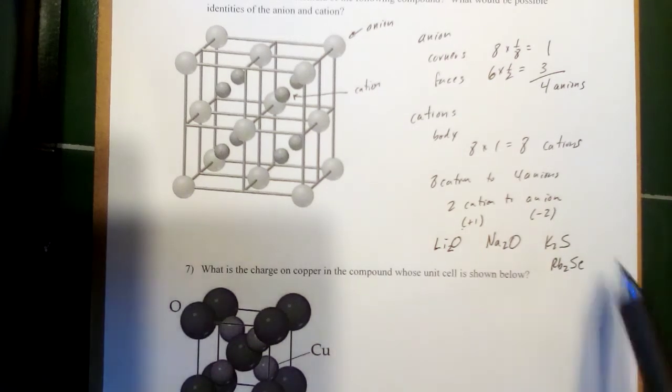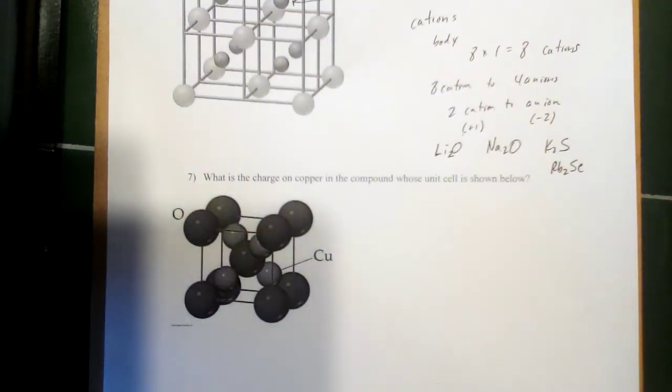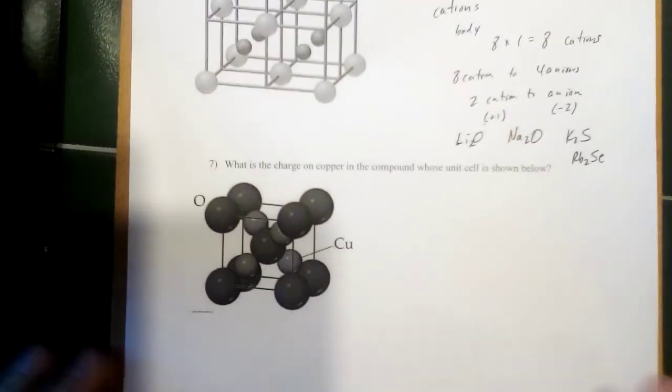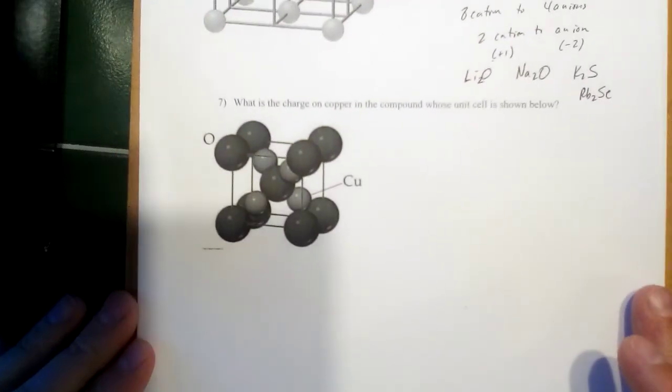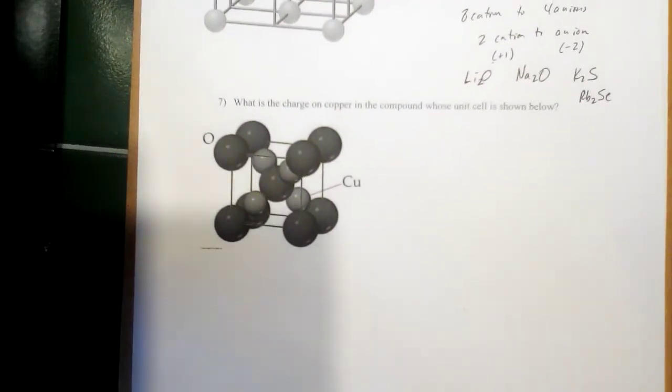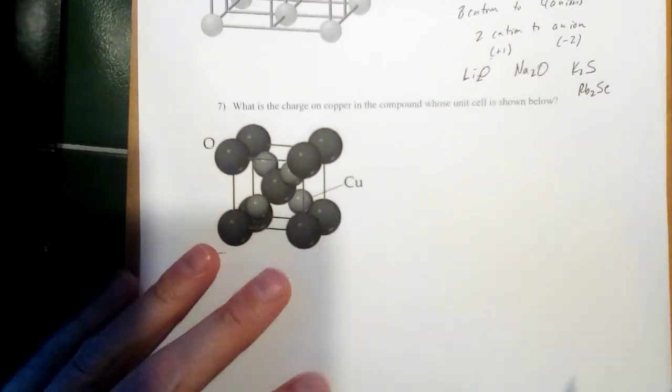So I like this problem because you got to think about some of the things we talked about back in chapter 2 as far as ionic formulas, which atoms have which charges, and how do those charges relate within the structure as well, right? It's kind of a nice thing to review or freshen your understanding of.